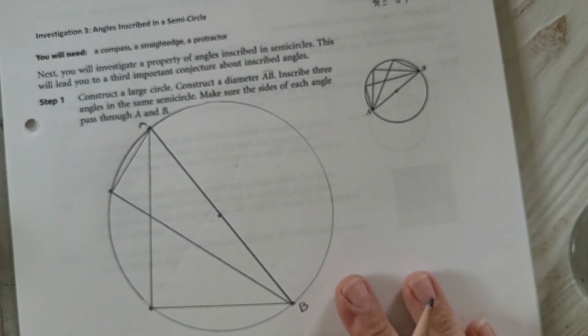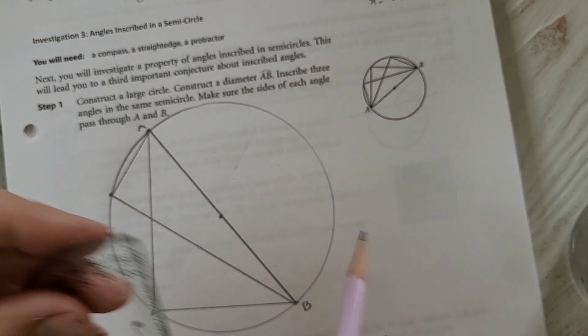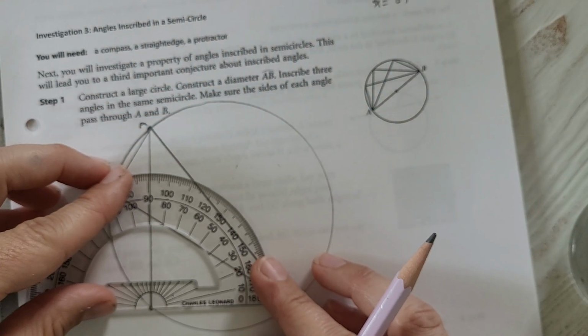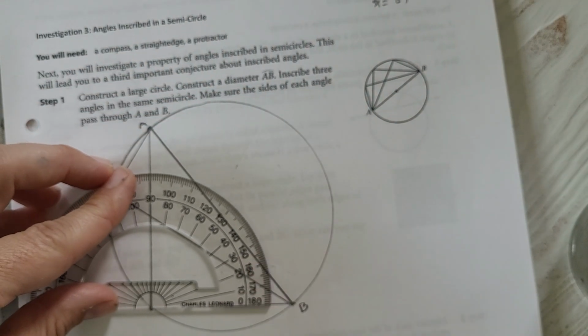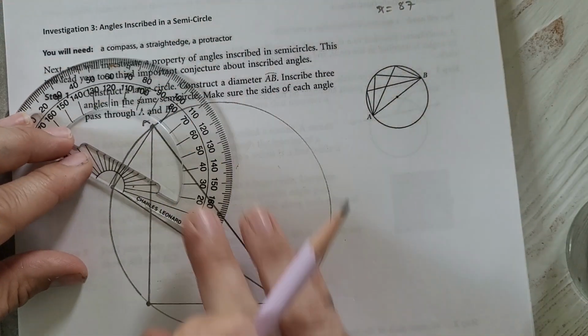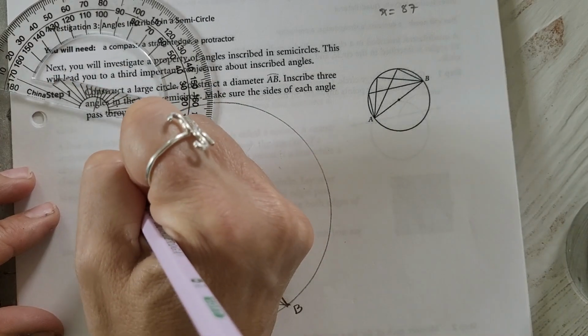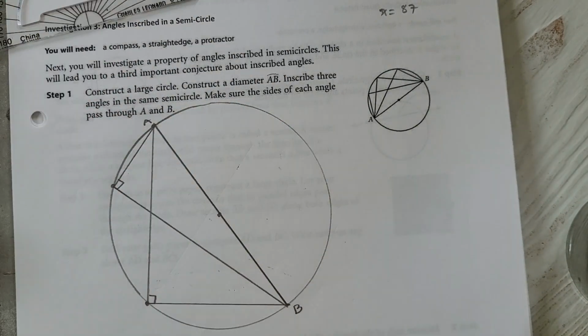But now the question is, what is their measure? So we're going to go ahead and measure those. And if you feel like constructing a third, go for it. Well, look at that. Perfect 90 degrees. I guess I'll do it this way. Look at this one. Perfect 90 degrees. Now again, why does that make sense?